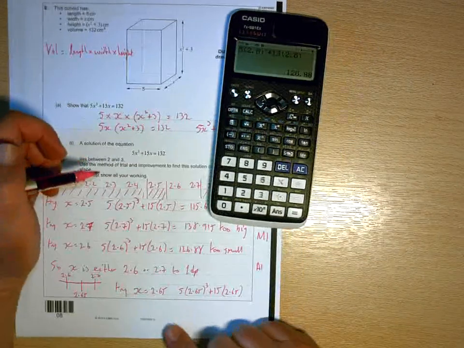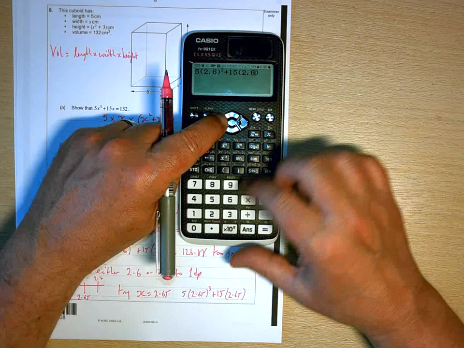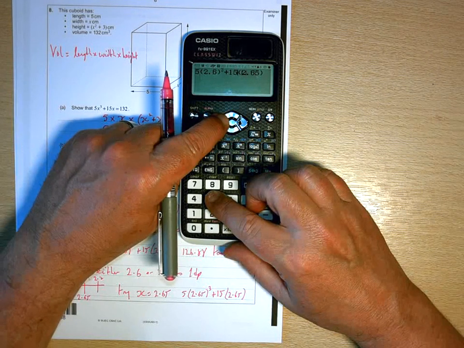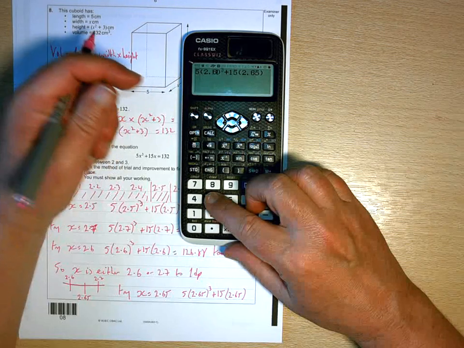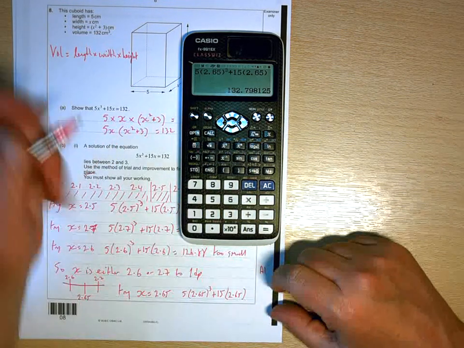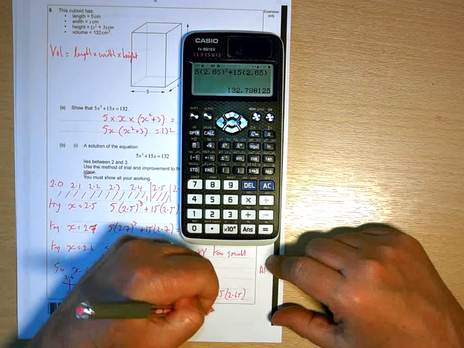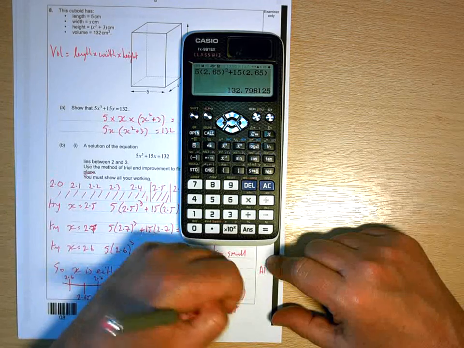Back into my expression, plonk in the extra digit, equals 132.798, and so on, which is too big.